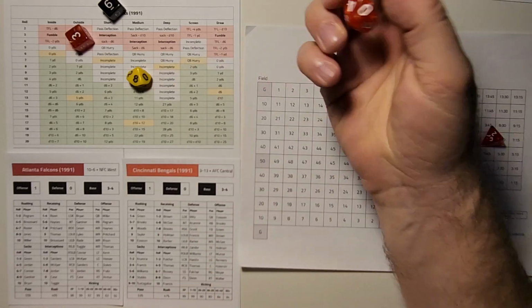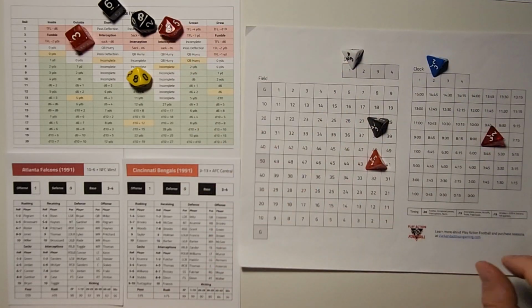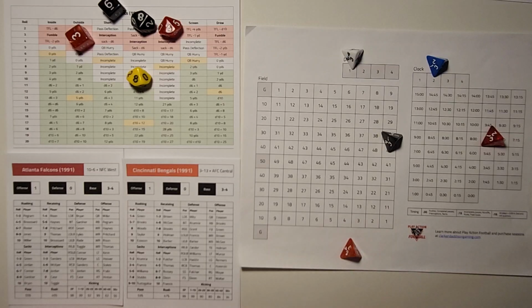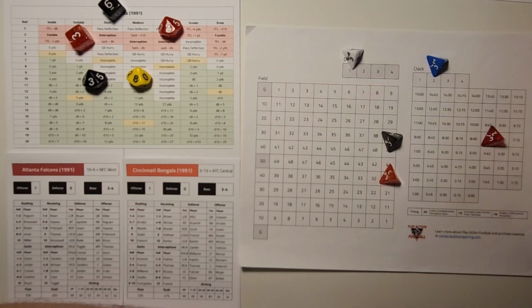We have a chance for a breakaway play. D10 plus D10, so let's figure that first. So 11 yards. So 10, 11 yards on the play. And now let's see if there's a breakaway chance. It's a 3, there's no breakaway chance. So 11 yards on the gain. And that'll be a first down, but not the big play they were hoping for.